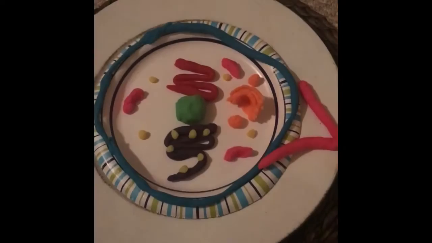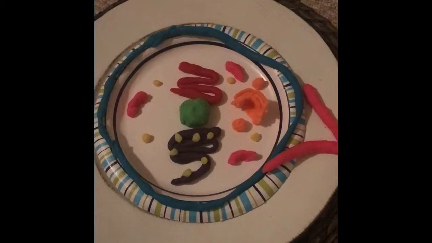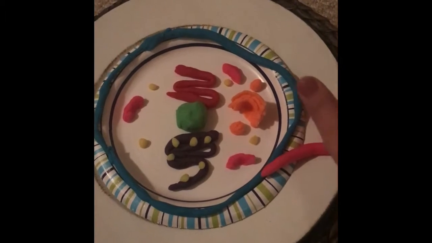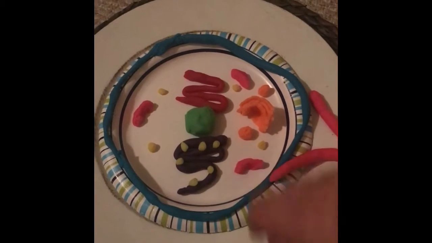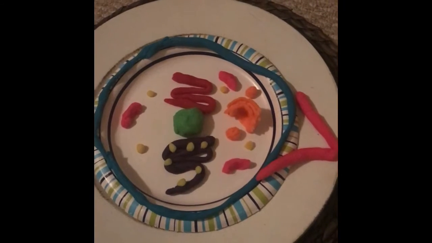Now that we went through all the functions and some of the structures of the 17 organelles, we're now going to create our own cell model, but we're only going to use a few of those since we're only going to be making an animal cell. Here's my completed animal cell. We assume that it's an animal cell because it's rounded. Plant cells are typically square.